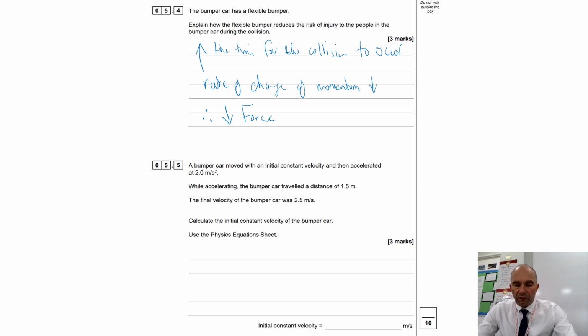Then question 5.5. We've got our bumper car moved with an initial constant velocity and then accelerated at 2 meters per second squared. Whilst accelerating, the bumper car travelled a distance of 1.5 meters and the final velocity of the bumper car was 2.5 meters per second. We need to calculate the initial constant velocity of the car. Use the physics equations sheet. Now in this particular case we will have the formula on that sheet.